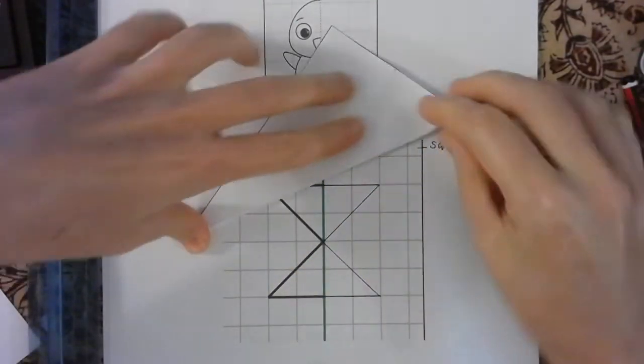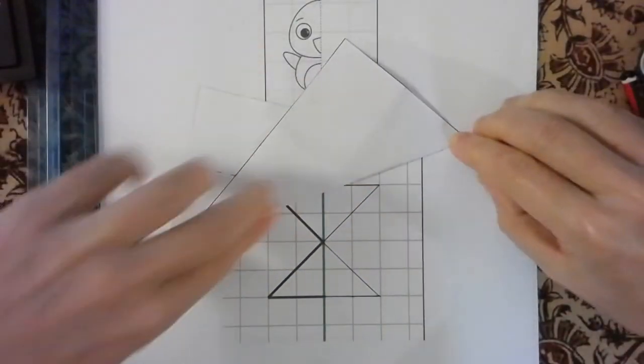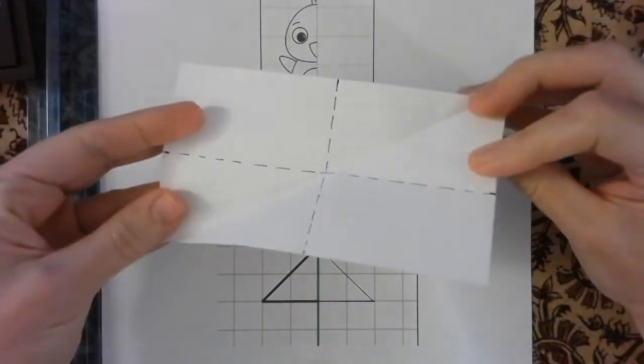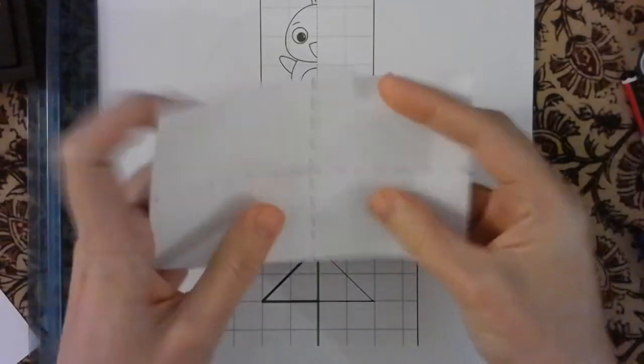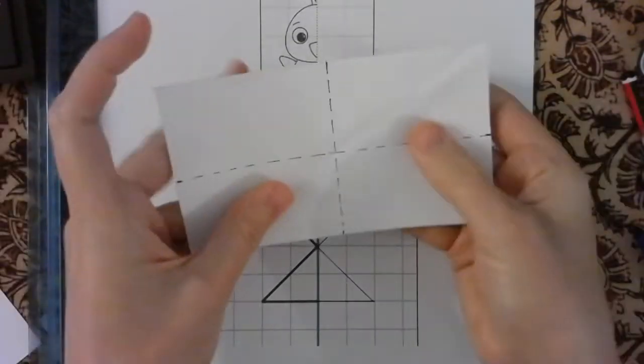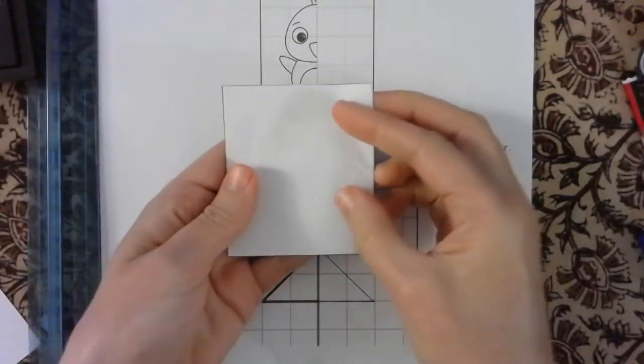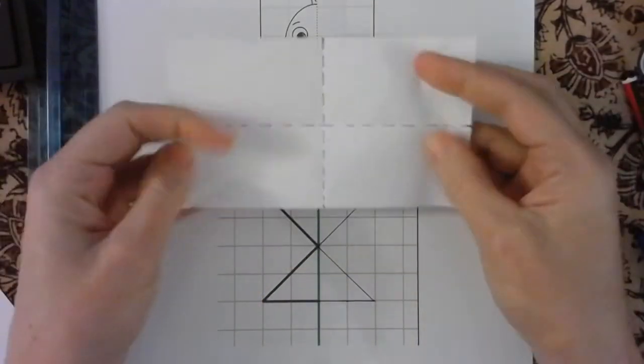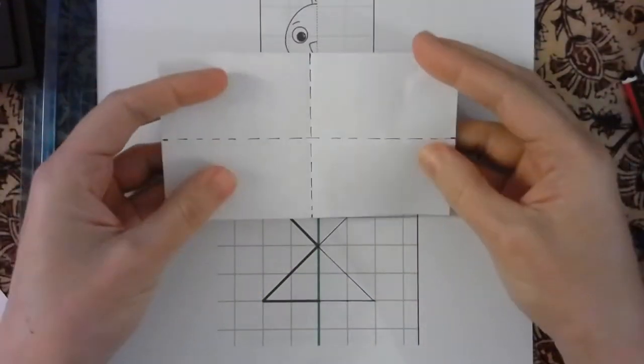Okay, so if you fold it like this, you will see that it will not fit exactly onto the other half. So what is important about symmetry is that if you fold it, it must fit exactly onto the other half like this and like that. So that's why the rectangle only has 2 lines of symmetry.